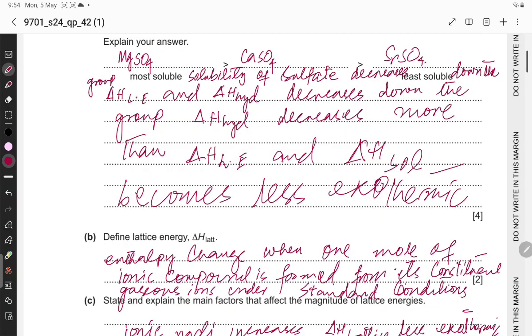So these are for 1 mark for this. Second mark, that delta H lattice energy, enthalpy change of lattice energy and enthalpy change of hydration decrease down the group. First mark is this, second mark, and third mark is enthalpy change of hydration decreases more than lattice energy, and fourth mark for enthalpy change of solution becomes less exothermic.